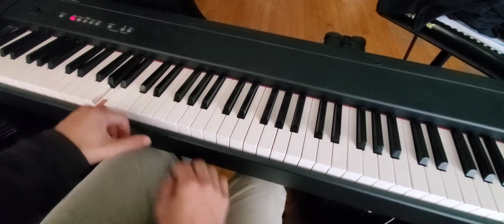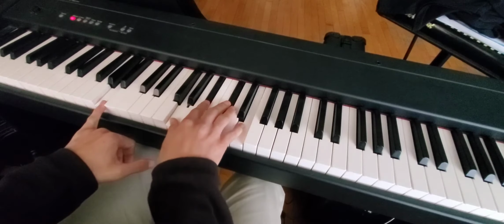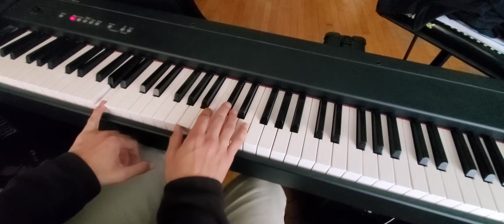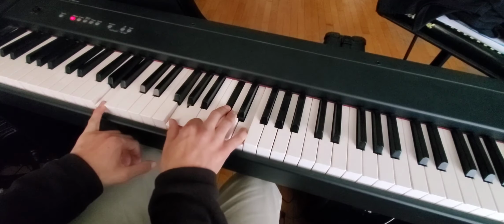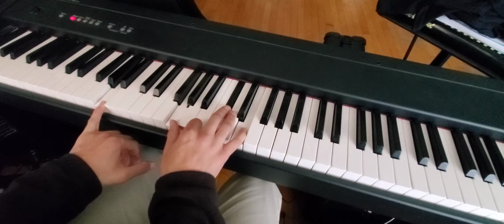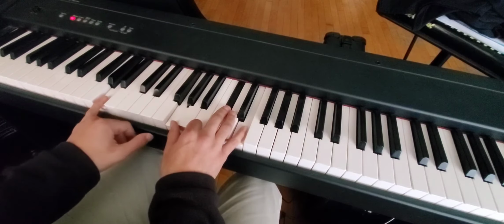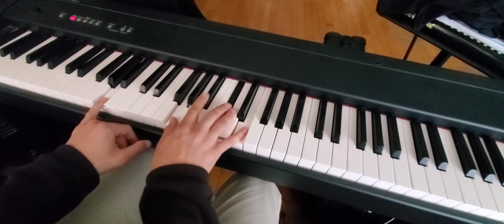So if it's A7, I got to take into account the chord tones. The 3rd, the 5, the flat 7, and I can make a diminished with those and use the flat 9 also.